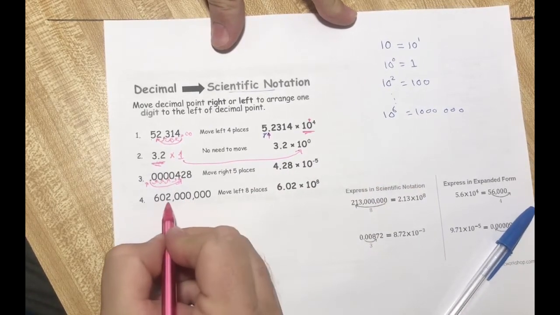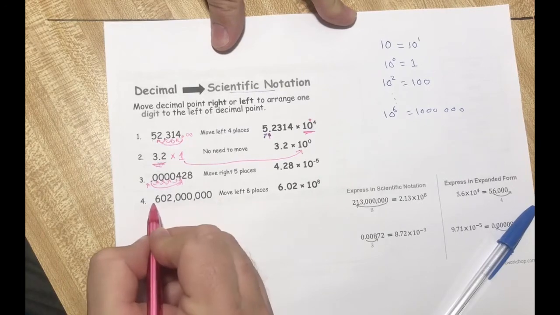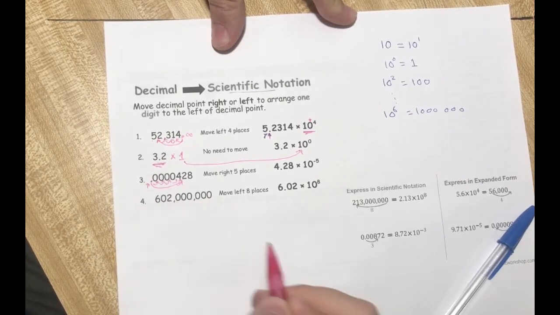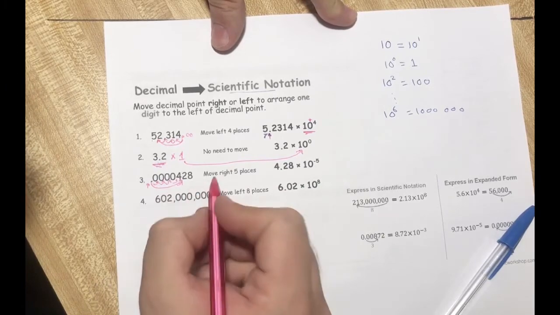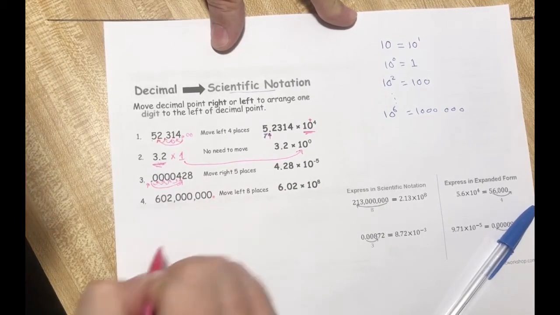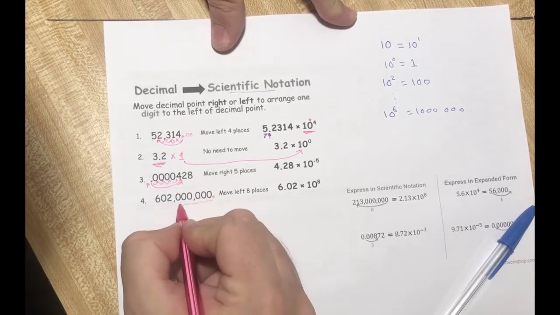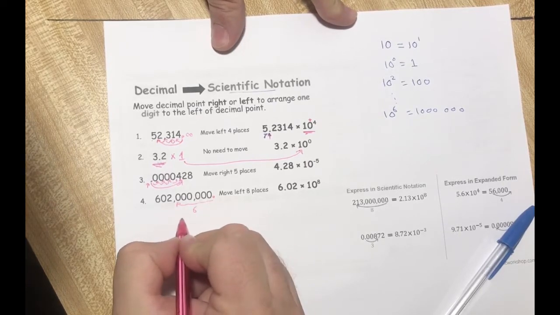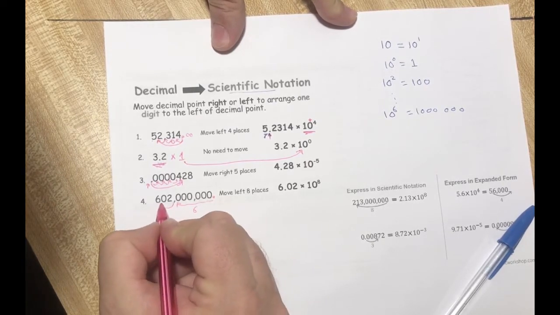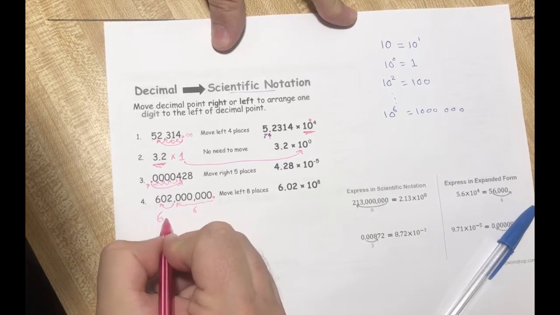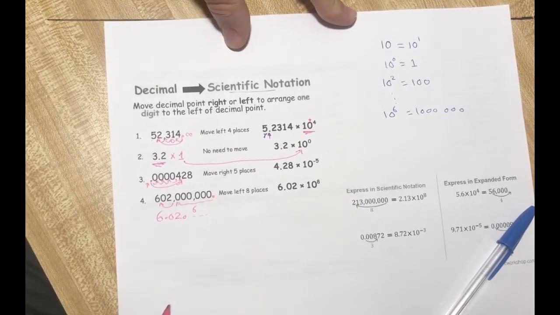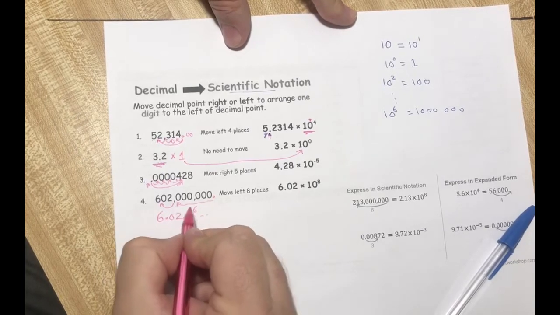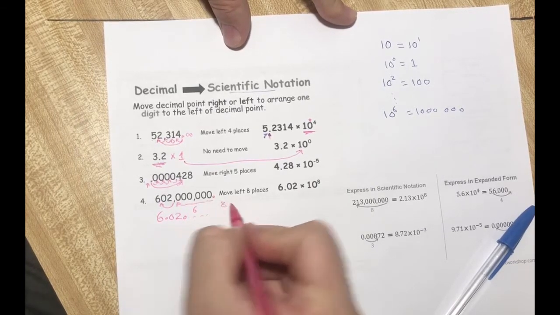Also, here we have this long number. We have just 6 zeros, and this is the decimal point in this place. We will move it 6 steps and 2 more steps to have the number 6.02, and all of the rest are zeros. So we need to move it 8 steps to the left.